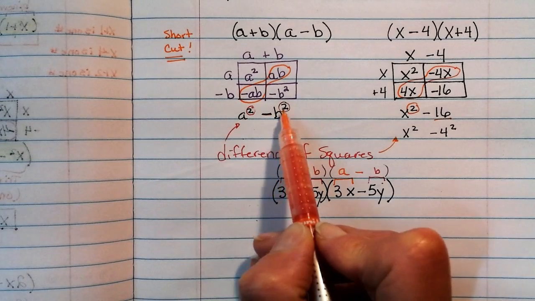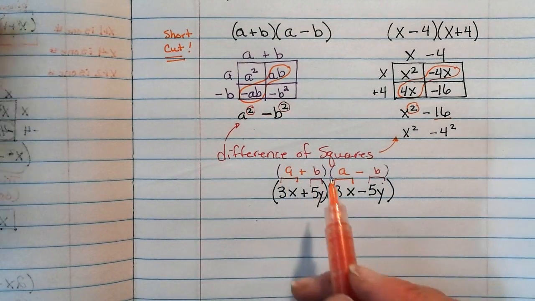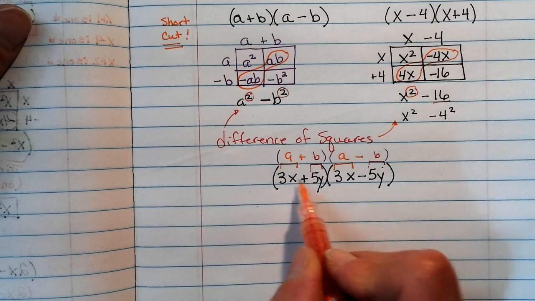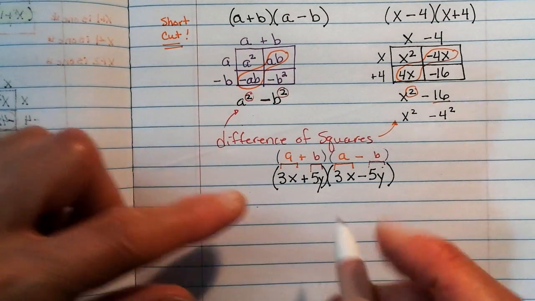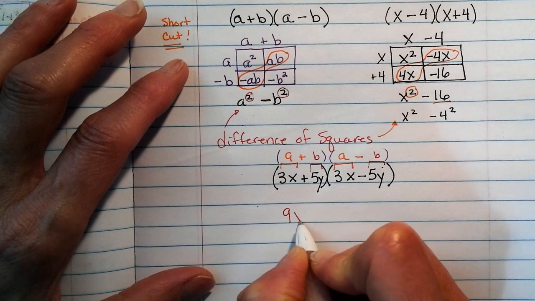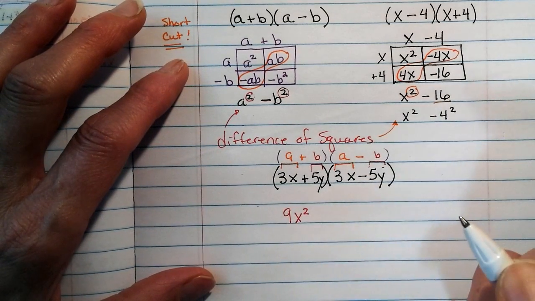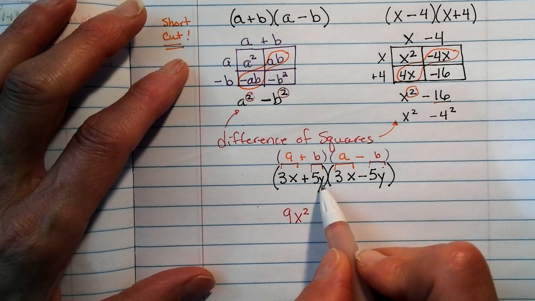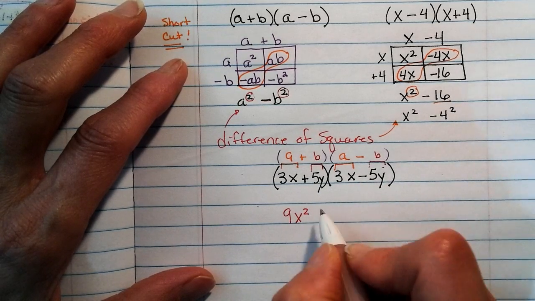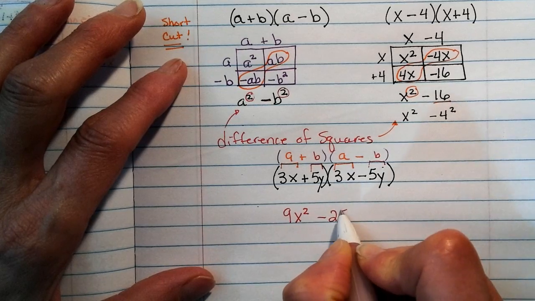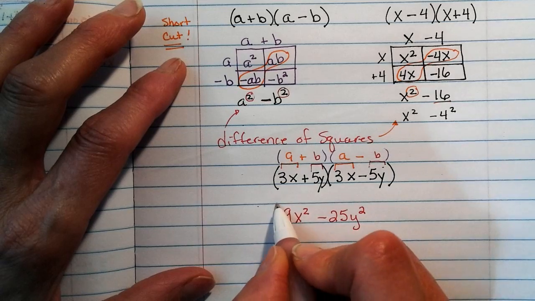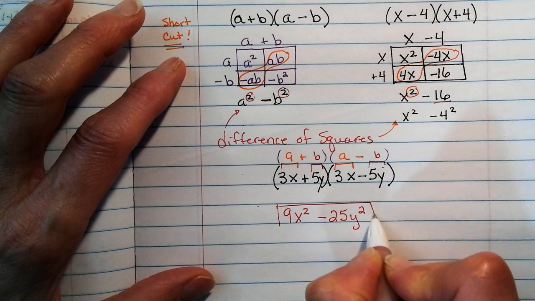We had A squared minus B squared. So let's try that. Let's go ahead and square the first term, because they're both the same. So 3x squared is the same as 9x squared. And 5y times negative 5y is negative 25y squared. So that's the shortcut when we're multiplying.